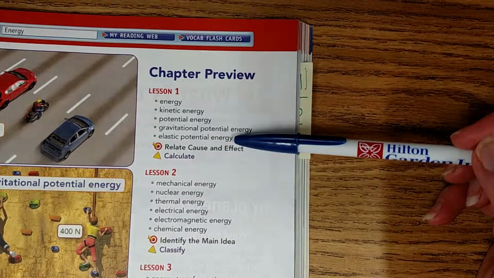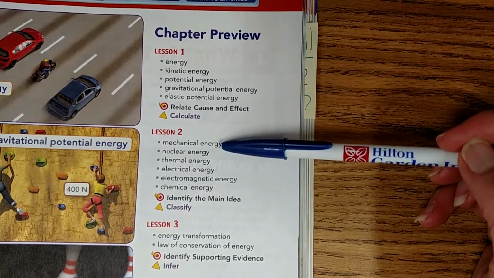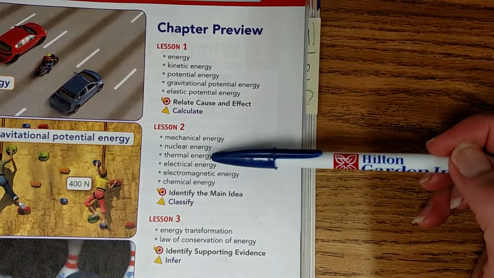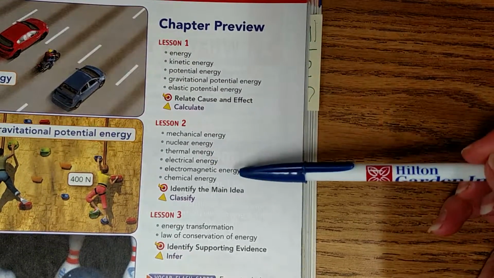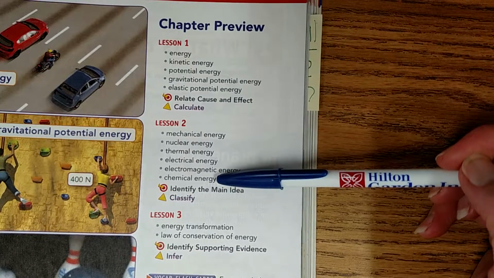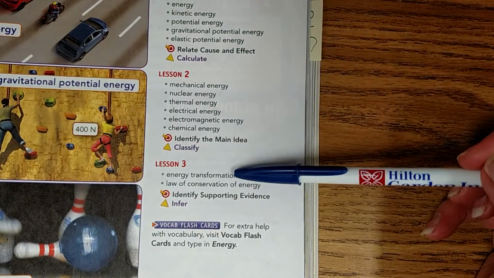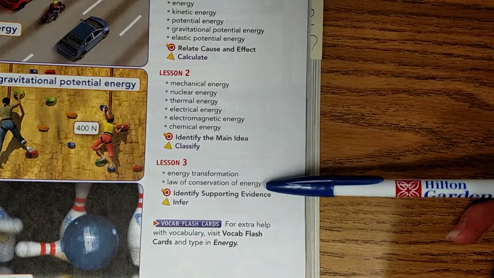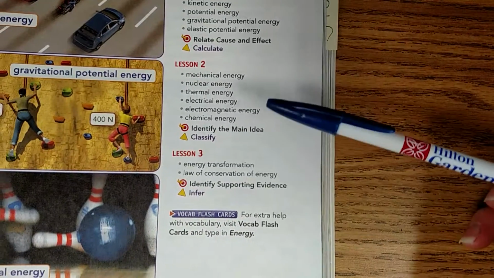elastic potential energy. Lesson 2, we'll talk about mechanical energy, nuclear energy, thermal energy, electrical energy, electromagnetic energy, and chemical energy. Lesson 3, energy transformation, the law of conservation of energy. And there you go. We'll start it out.